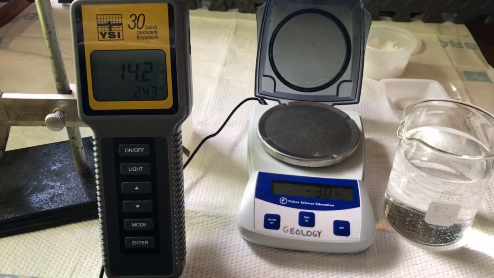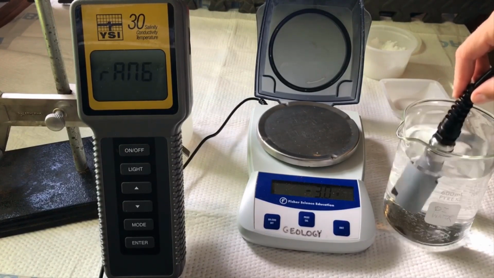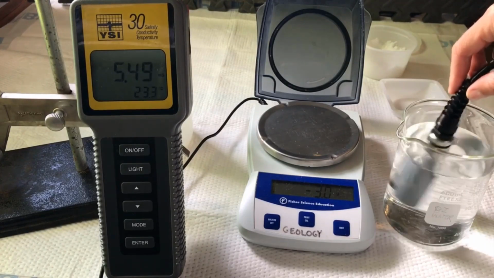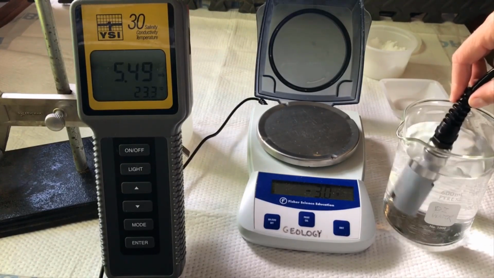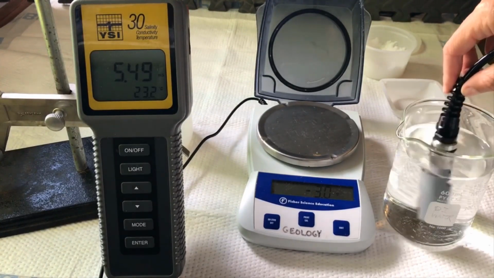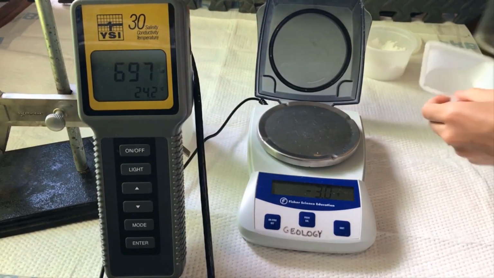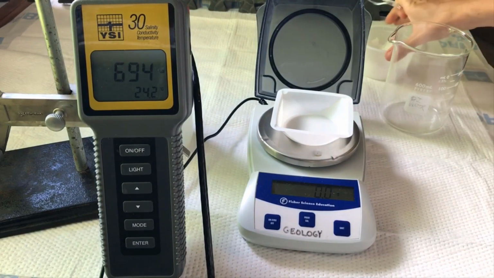Now to measure the conductivity of the solution. Put the probe in the solution and agitate it. So solution A has a conductivity of 5.49 millisiemens. Moving on to solution B.